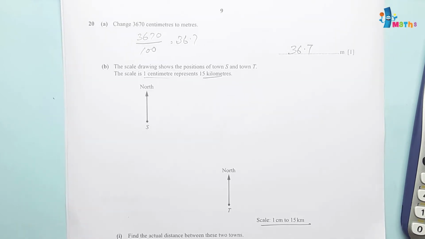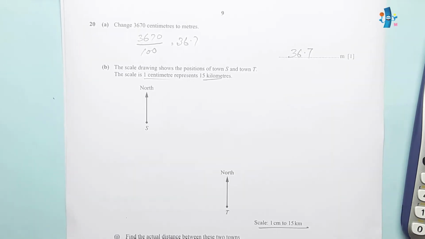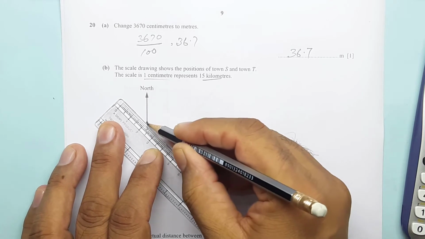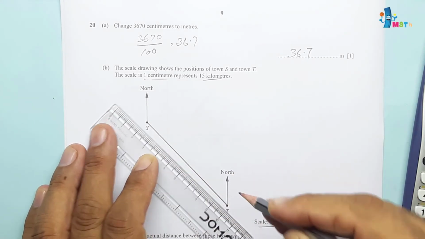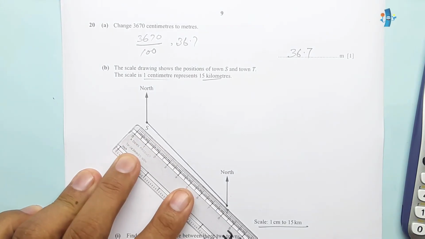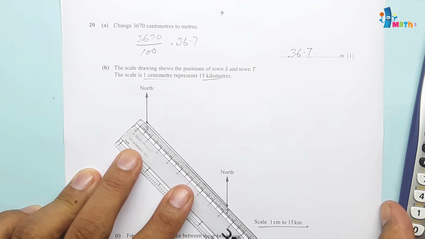So we will draw the line between these two towns, and to draw this line we can take this point and this point and join these 2 points, and check the measurement, how many centimeters it is.